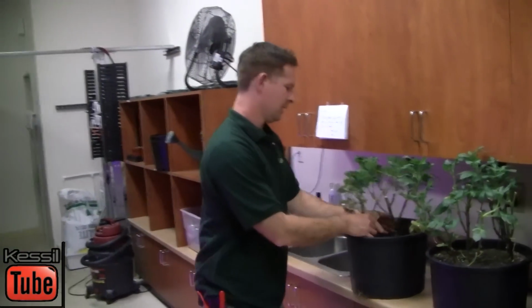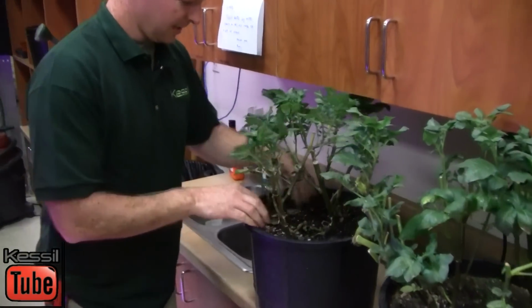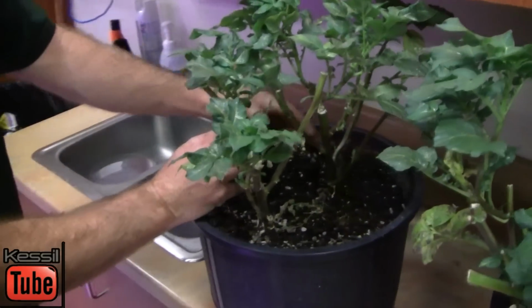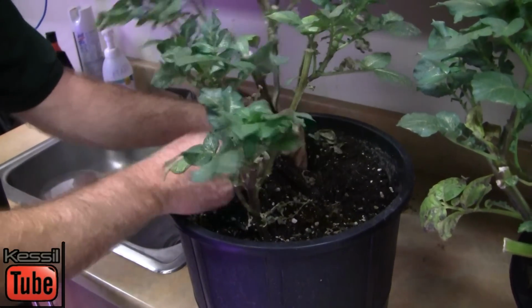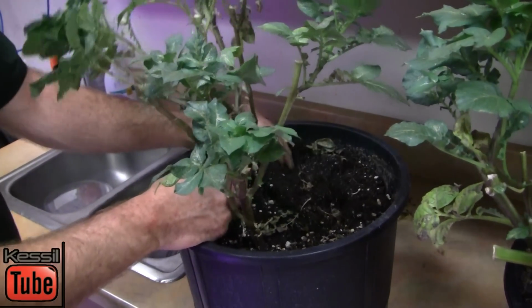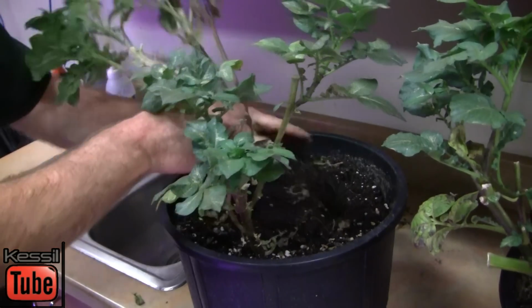So we're going to go ahead and take a look. This is as new to you as me. We just want to see how many potatoes we've produced and whether or not there's a difference between those that were under the red or the bluer spectrum. So again, this here that we're going to start with is the bluer.